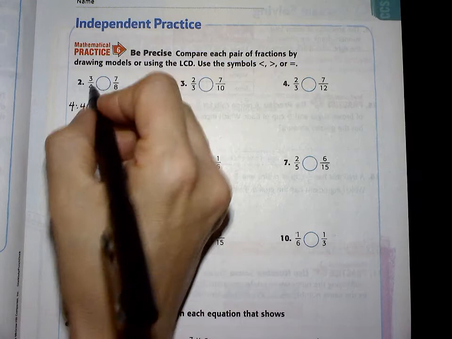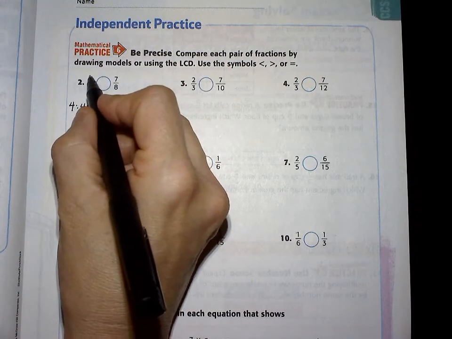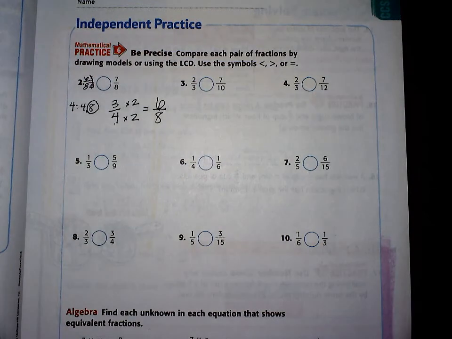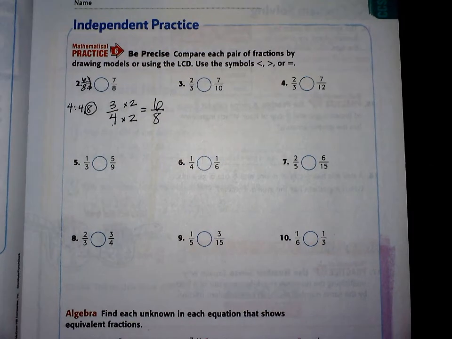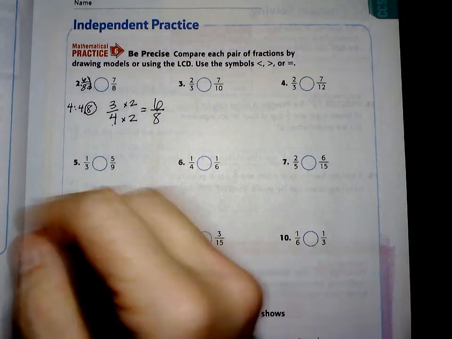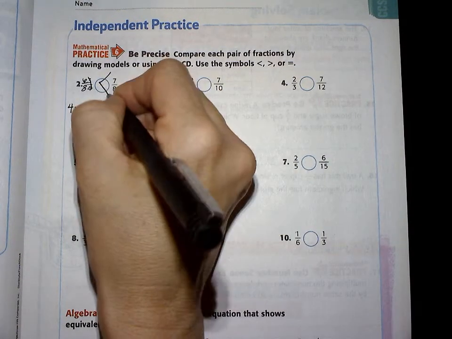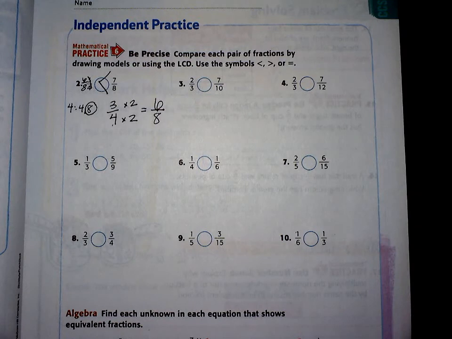Now we can just, and I really don't care if you do this, you can cross this off and put 6/8 here. Which is bigger, 6/8 or 7/8? 7 is bigger than 6. My denominators are the same, so I just compare the numerator. So 7/8 is bigger. You put that alligator eating the bigger number, 7/8 is bigger.